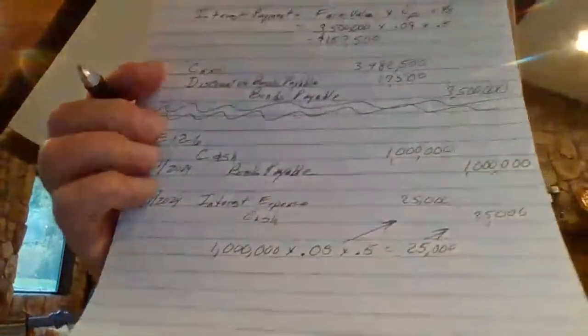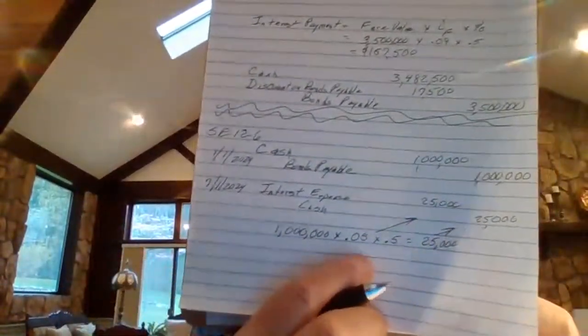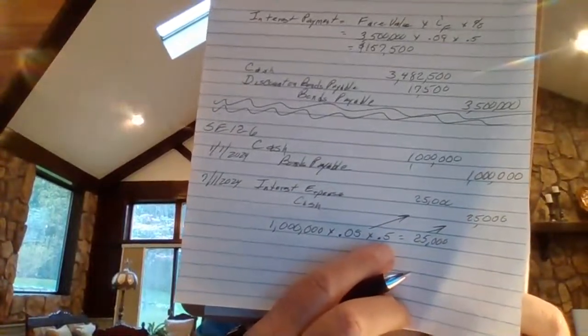Okay, there's the entry, and here's the computation. $1 million times 5% times half of the year. I think that's, do we have one more here? Yeah, number 7. Okay.